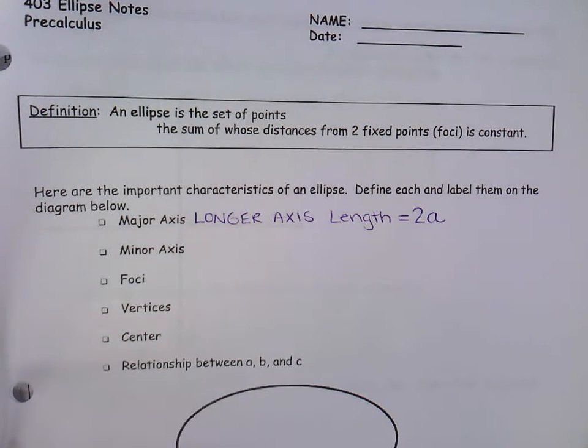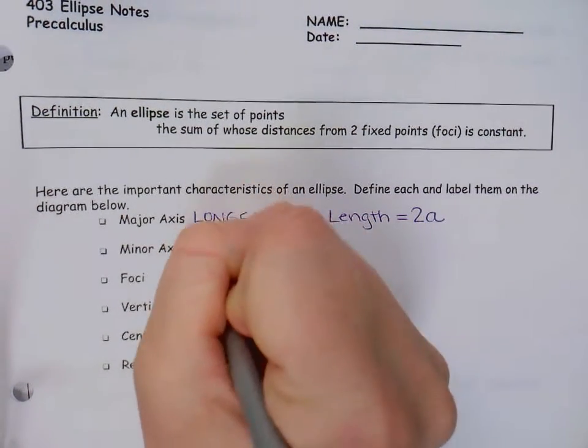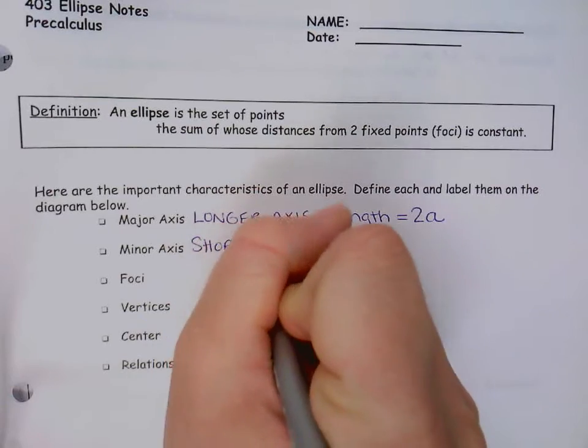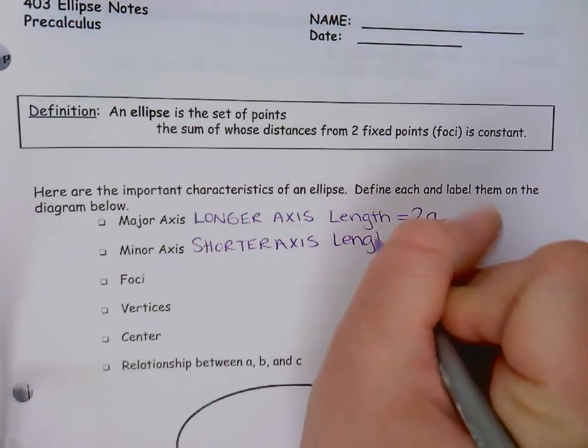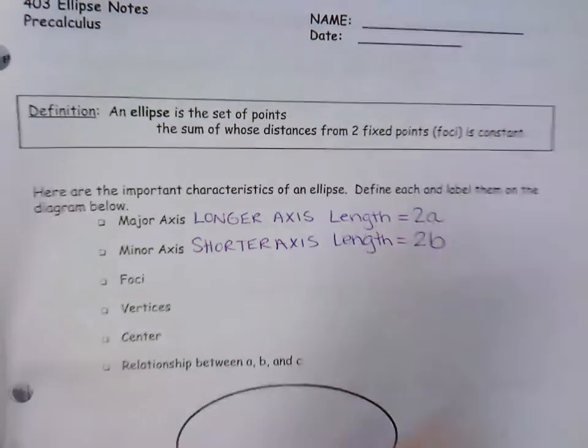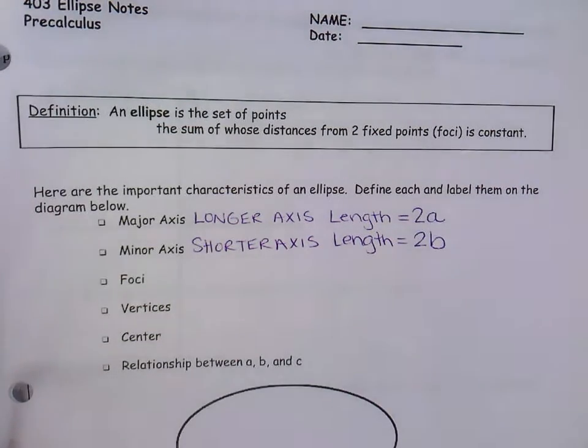Minor axis is the shorter one. So the shorter axis has a length of 2b. I'm going to show you where b is when we graph it.